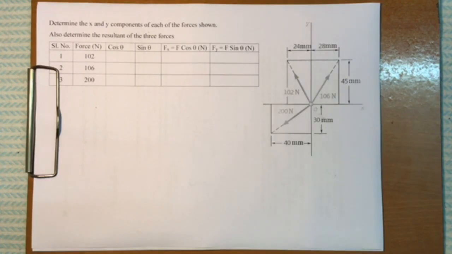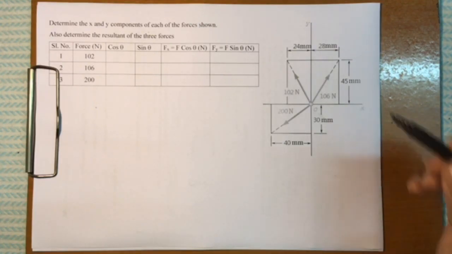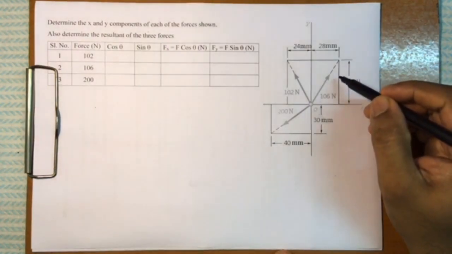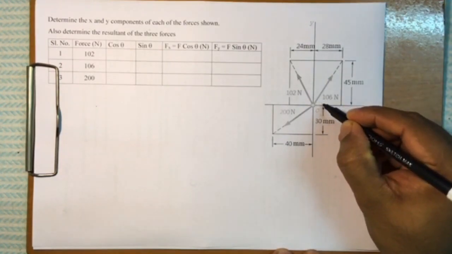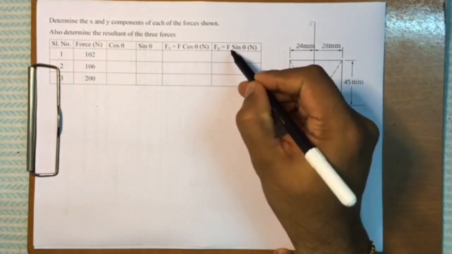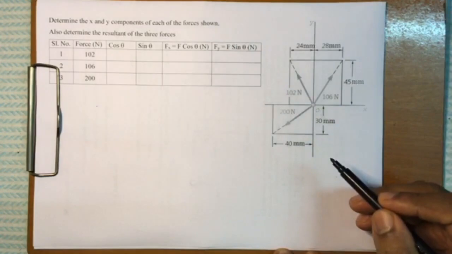In this problem, the directions are not given in the form of angles, rather they are given in the form of distances. So in such cases we need to find out how to find the x and the y component of the force. The idea is simple. We need to find the angle, or we need to find the cos theta and the sin theta.